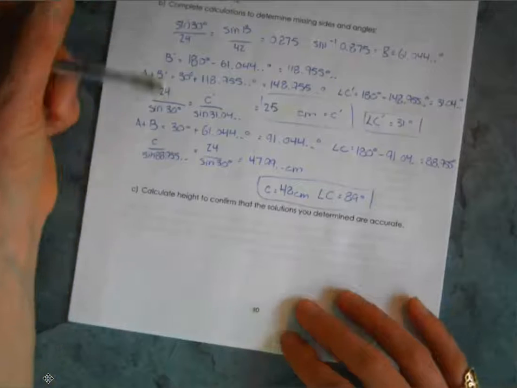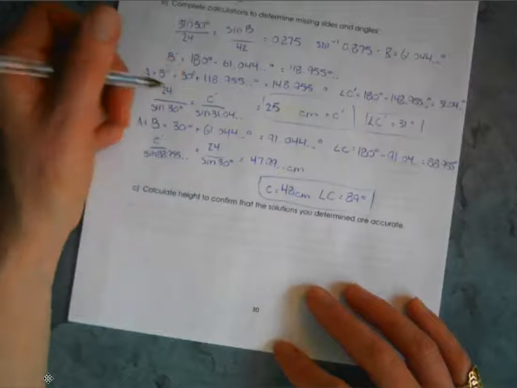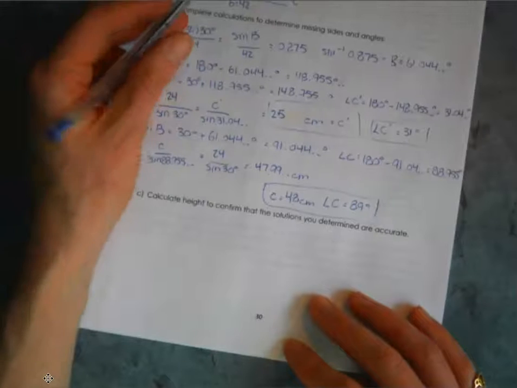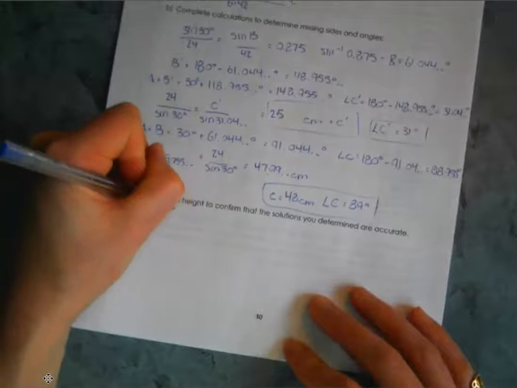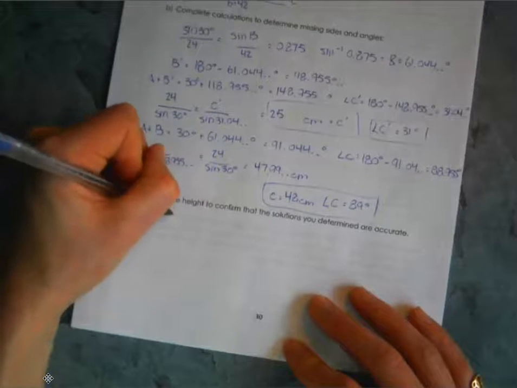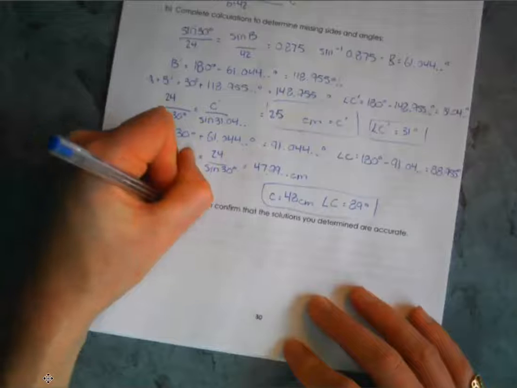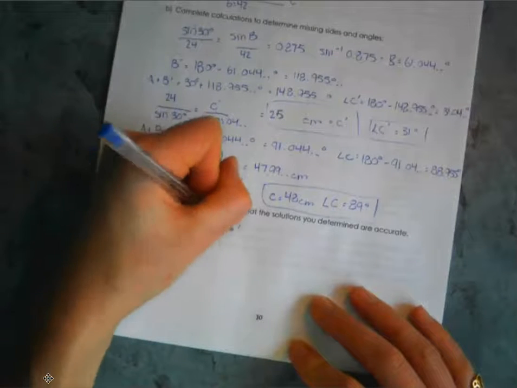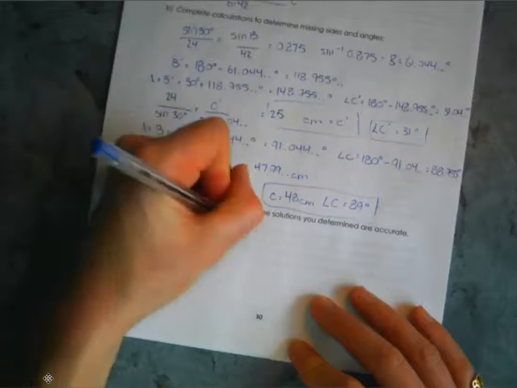Now, if we want, we can calculate the height to confirm that we determined the correct number of solutions. So basically, we would say, remember that height is equal to sine of angle A, which is 30 degrees, times side B, which was 42.